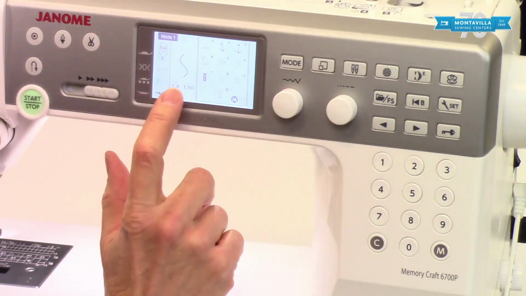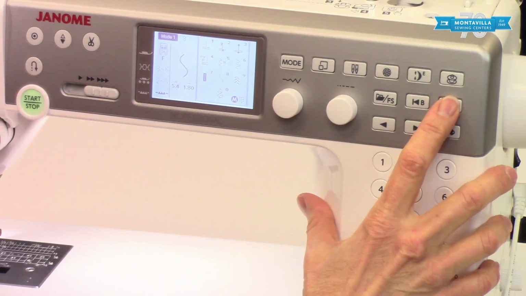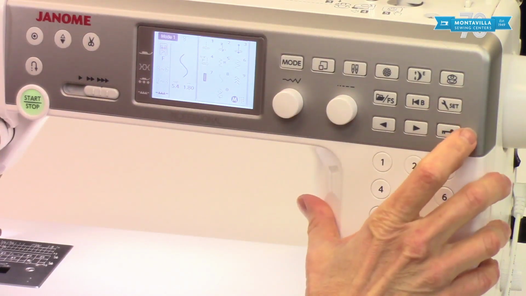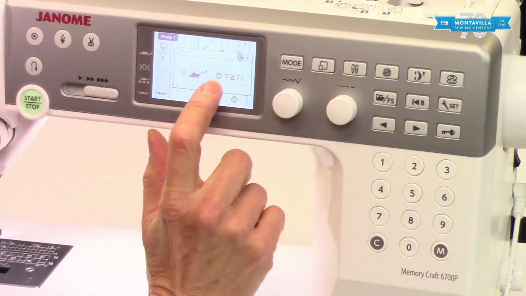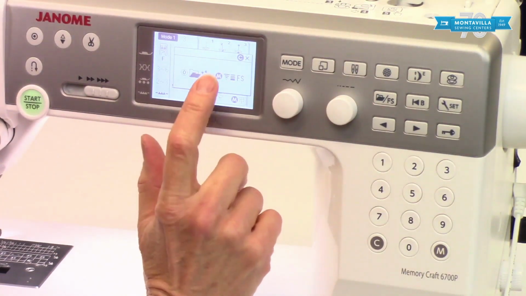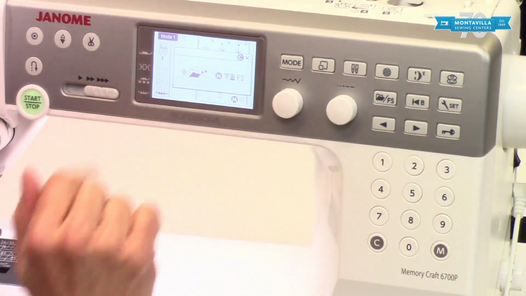If I wanted to save that as a favorite stitch, I go into settings. Let's see, do I already have that on? Can't remember now. Yeah, there it is. Okay, it says favorite stitch. If I had this off in settings, that would not appear. That would not be on there.